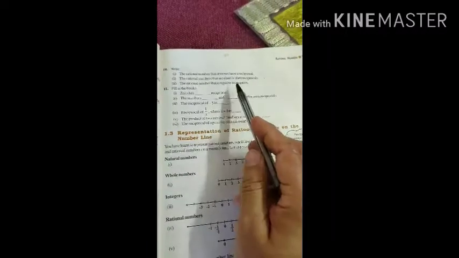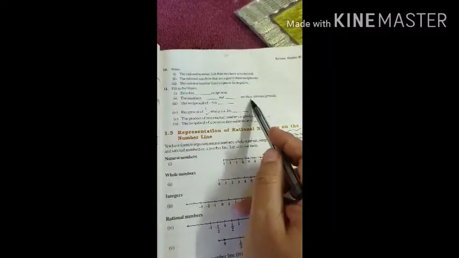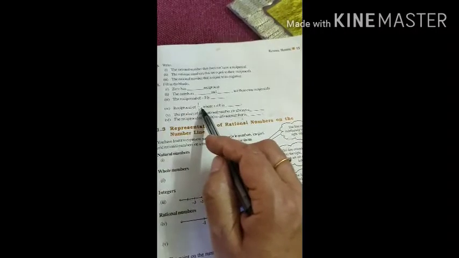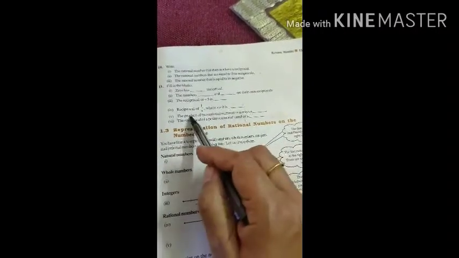This 11th question, students, 0 has no reciprocal. We have discussed in the first part above. This is also discussed in the second part, that is 1 and minus 1 are their own reciprocals. Then the reciprocal of minus 5 is 1 by minus 5. Reciprocal of 1 by x is x. The product of two rational numbers is always a rational number. This we have discussed in closure property of multiplication. The reciprocal of positive rational number is always positive.